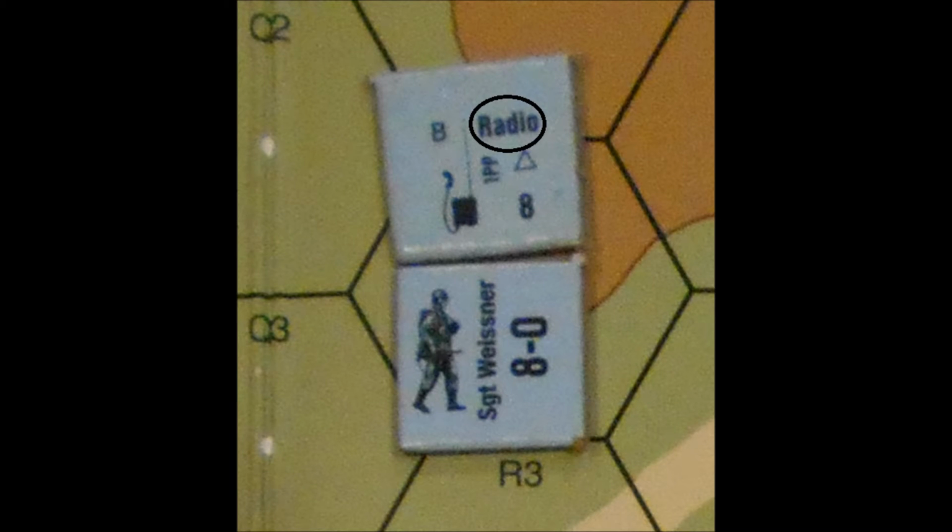Next, we look at the radio counter itself. First, it's labeled as a radio. It weighs 1 portage point. The triangle means that the use of the support weapon is not modified by the leader DRM modifier. So whether it will be a 6+1 Corporal or a 10-3 Rommel, the radio contact number is the same. In this case, it is an 8, which is the radio contact number for the Germans.